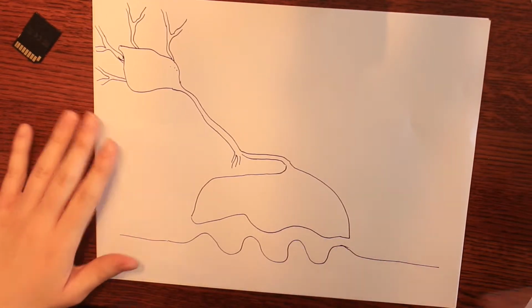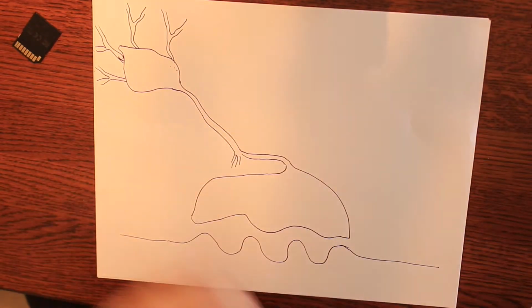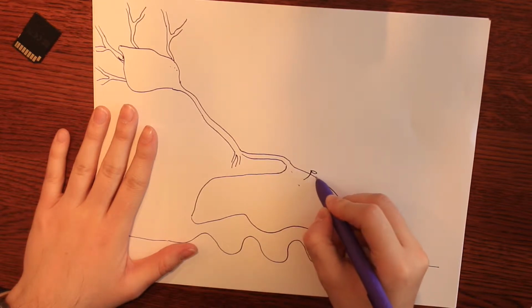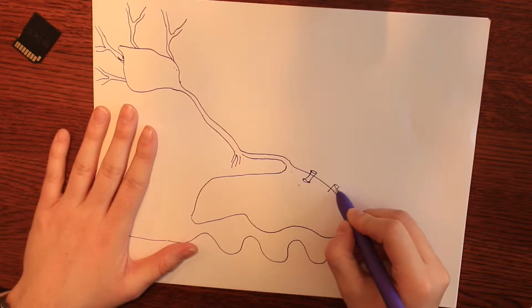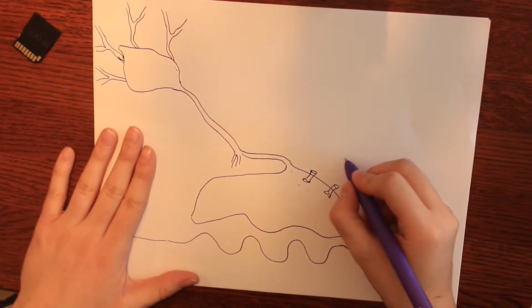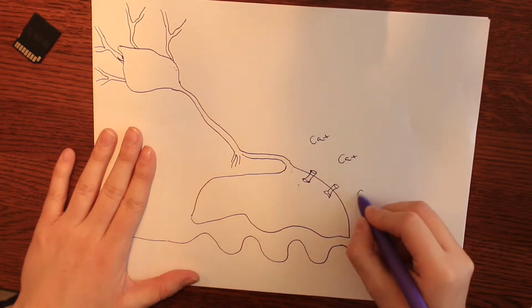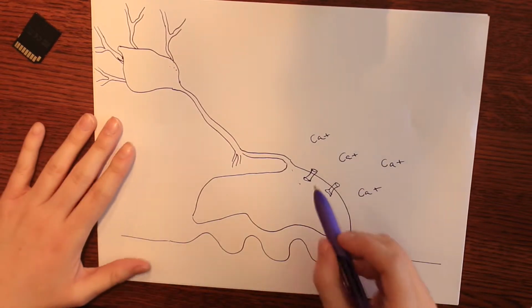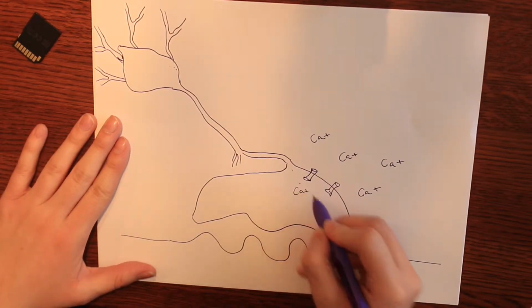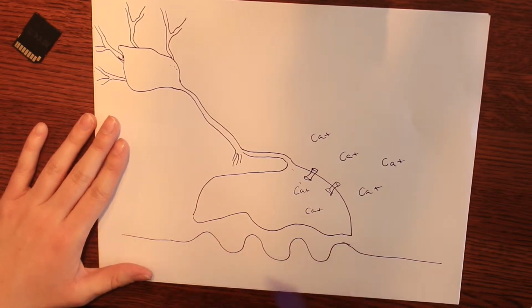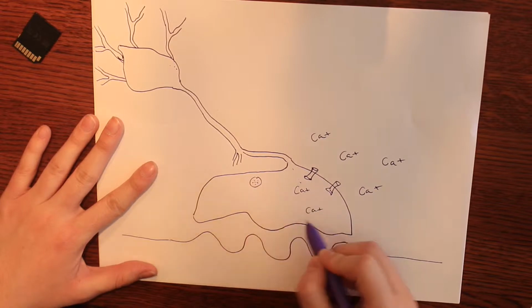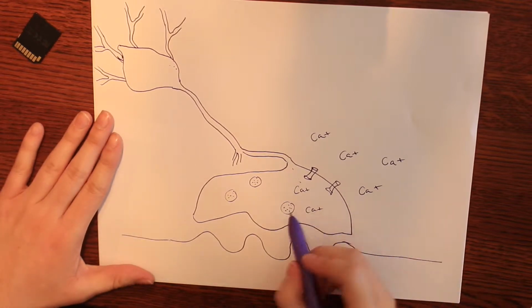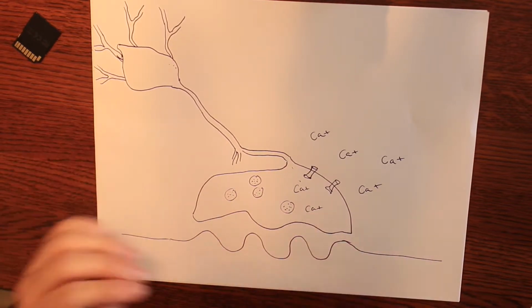Okay, so the action potential is going to arrive and trigger these calcium channels to open. These voltage-gated calcium channels. So there's tons of calcium out here. And so these calcium channels are going to open up and allow this calcium to come inside the synaptic knob. In the synaptic knob, there are tons of little vesicles filled with the neurotransmitter acetylcholine. So here are the vesicles filled with acetylcholine.